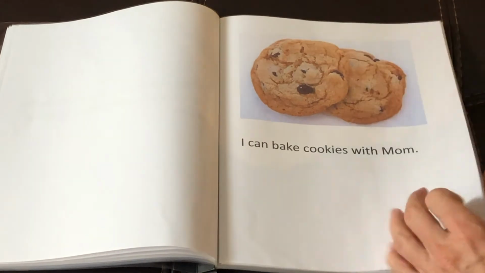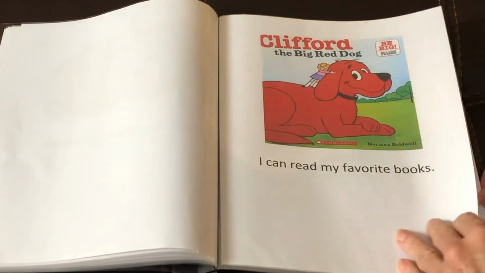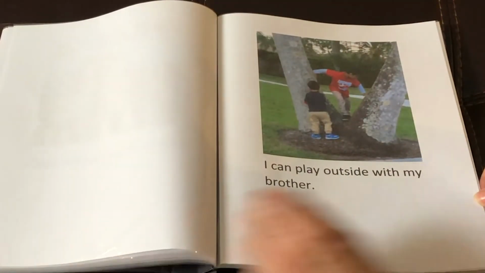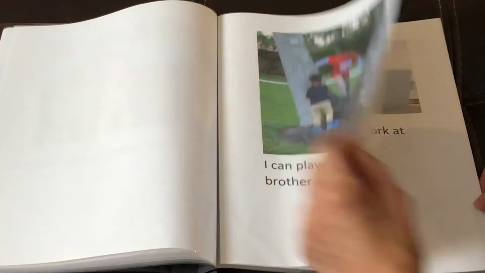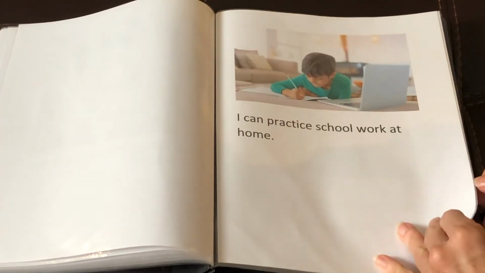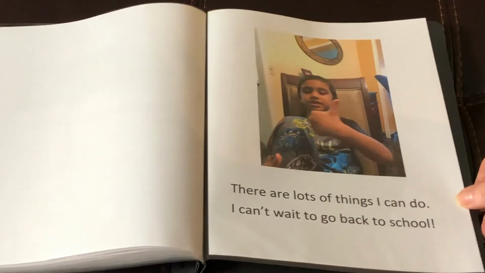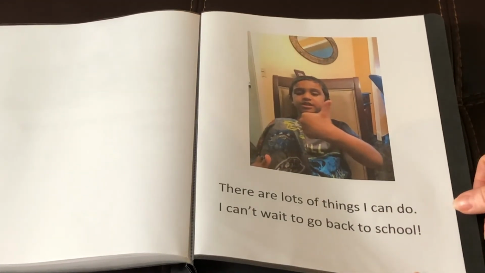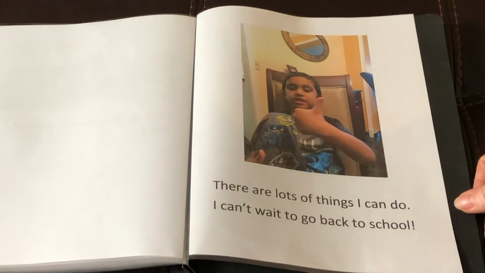I can bake cookies with Mom. I can read my favorite books. I could play outside with my brother. I could practice schoolwork at home. There are lots of things I could do. I can't wait to go back to school.